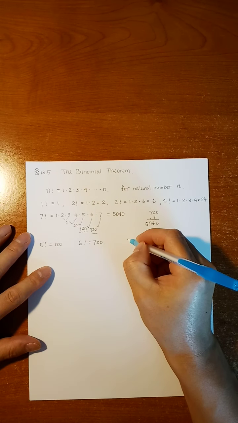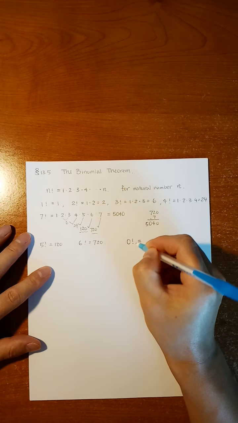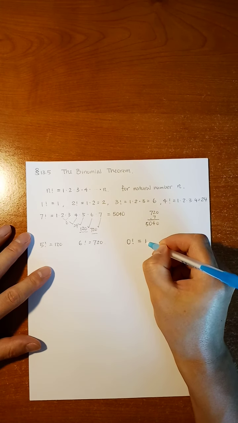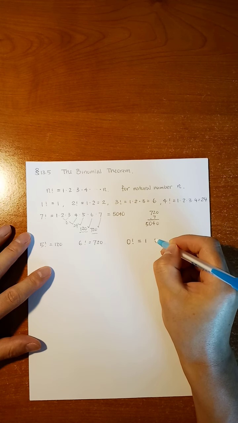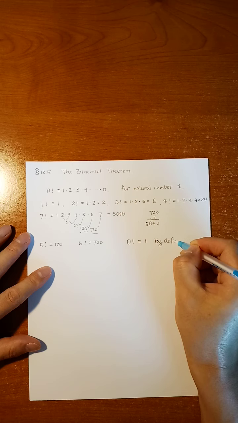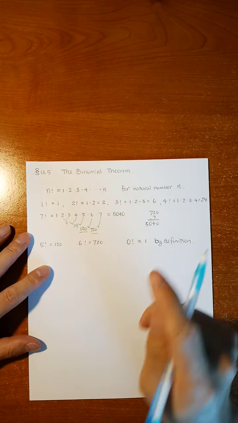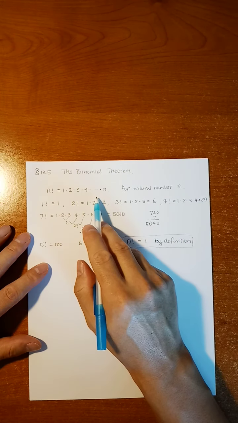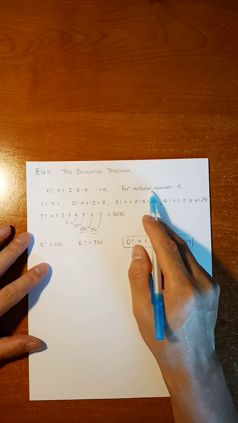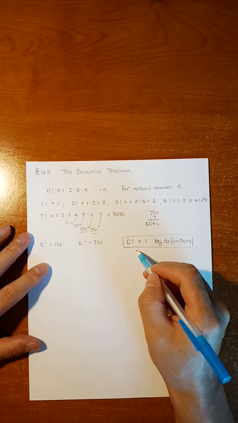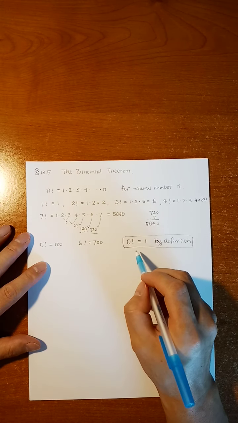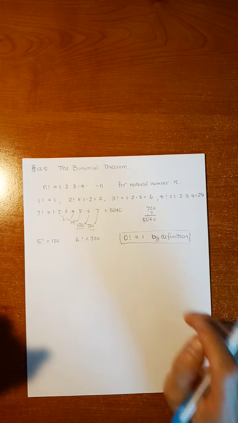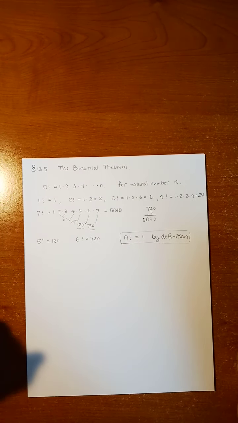And sometimes we need this notation, 0 factorial. 0 factorial, by definition, is equal to 1. 0 factorial is a special definition. It does not follow the general way. The general way only works for natural numbers. 0 factorial is defined to be 1. Okay, so this is the factorial.